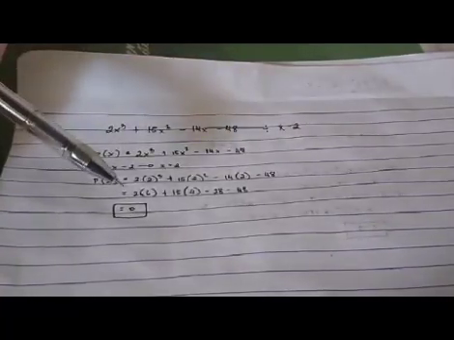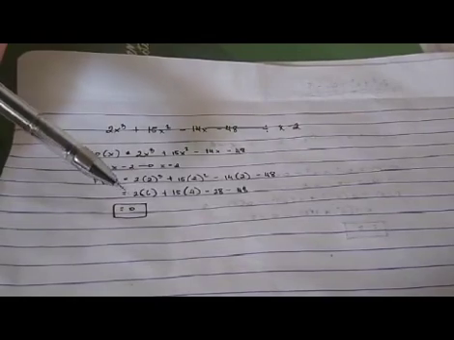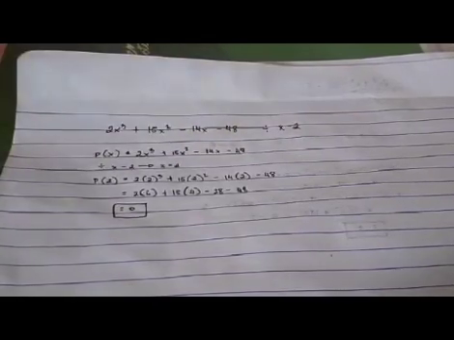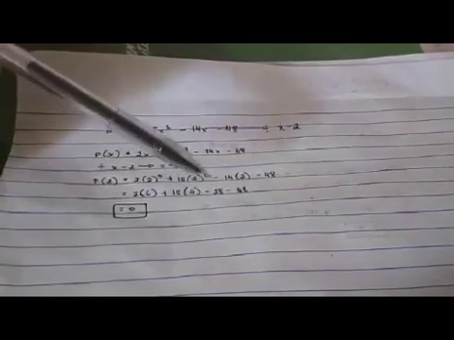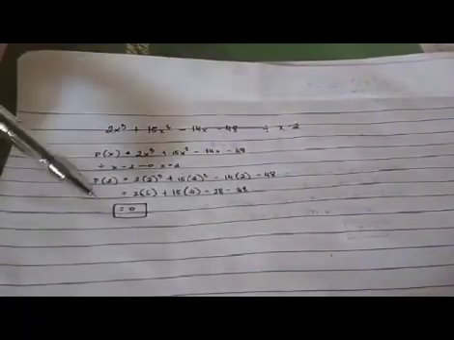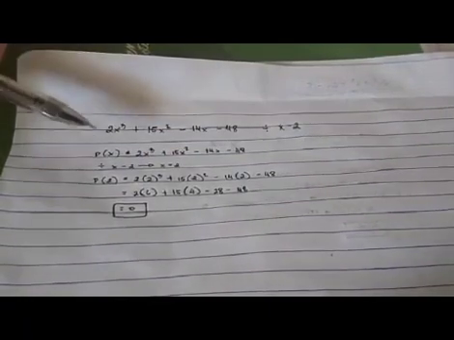Now, to get the final answer, we need to add them all in the calculator. That would be 2 times 8 plus 15 times 4 minus 28 minus 48. The answer of that would be 0. That is a factor, and that's how you solve using the substitution method.